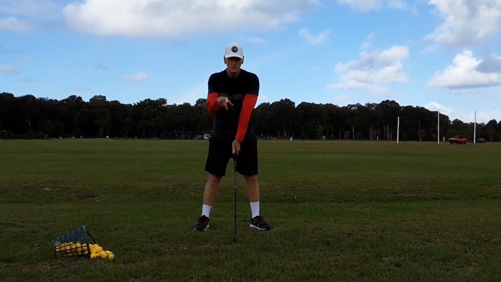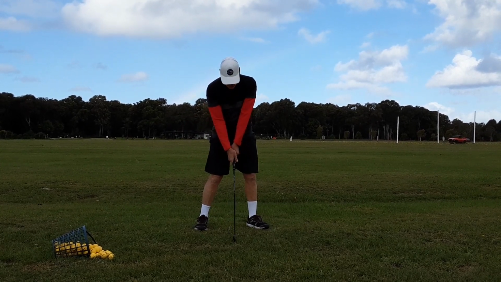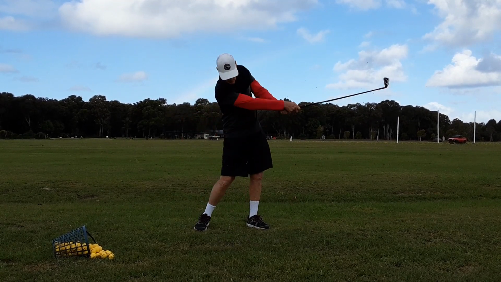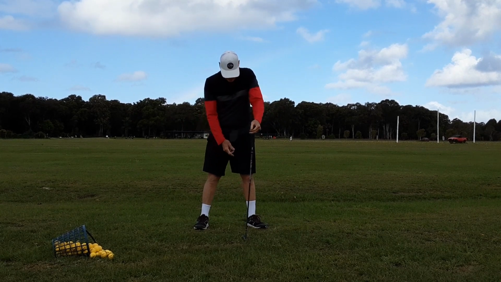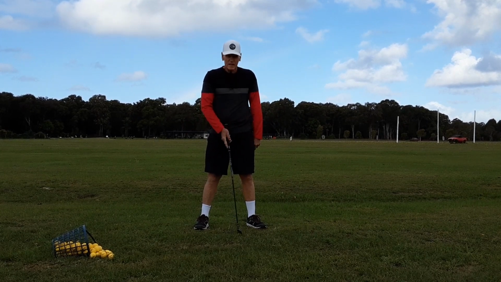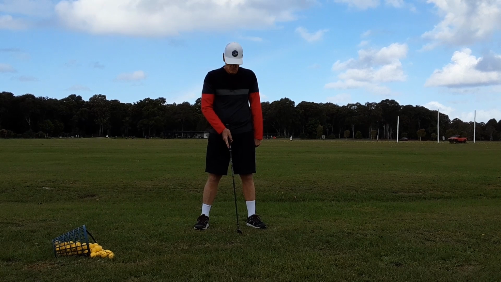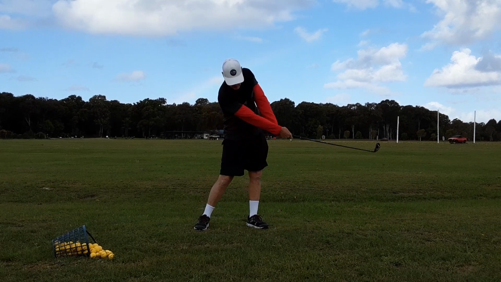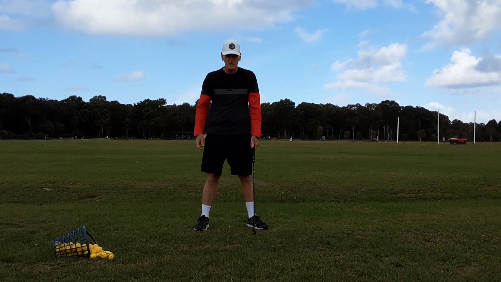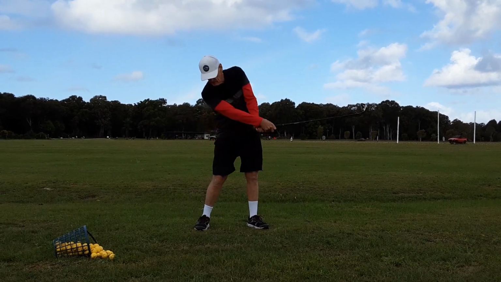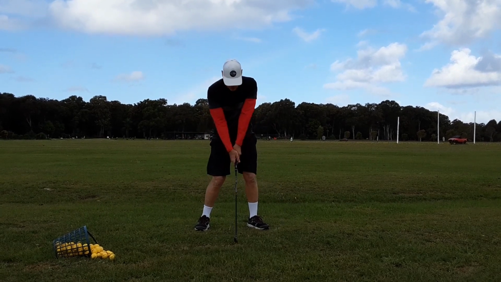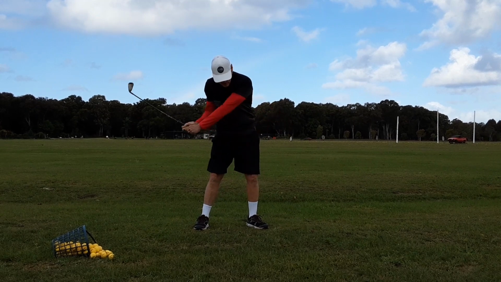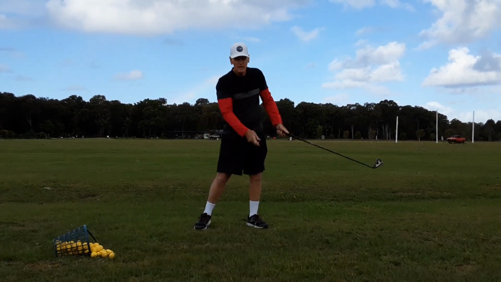Now, to know where your ball position is best for you, just do this, guys. Now have a look where that divot is. For me, it's right in the middle of my body. That's where it is. If it was up here, that's where I'd place the ball. If it was back here, that's where I'd place the ball. But it's not. For me, it's right there. Now do that for yourself.